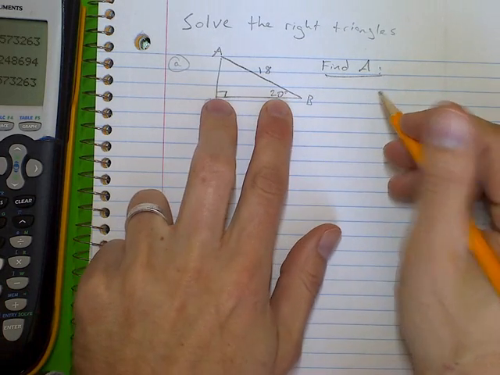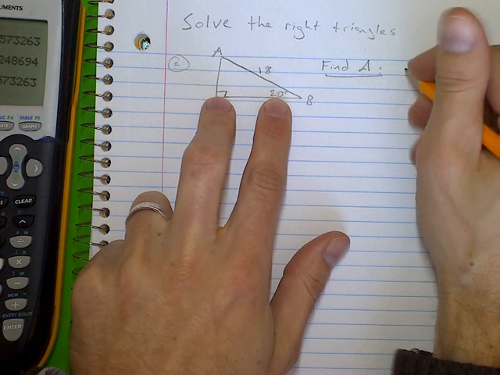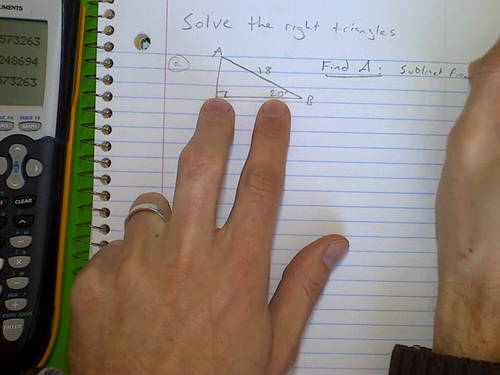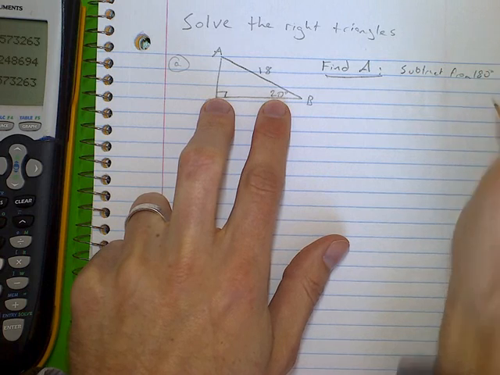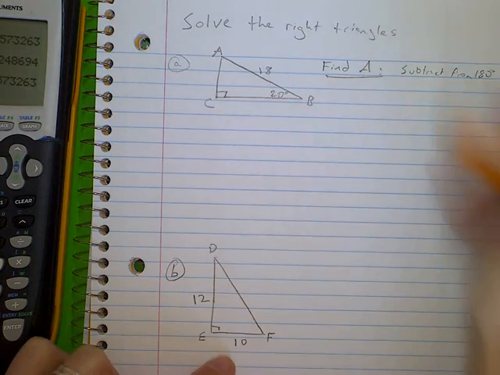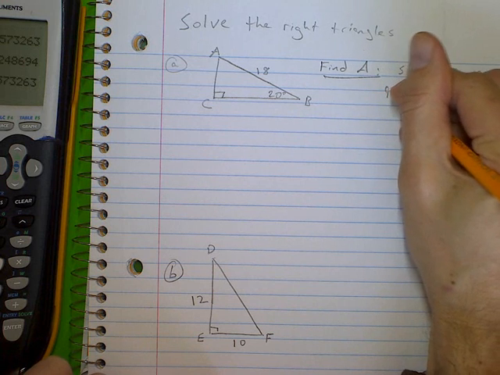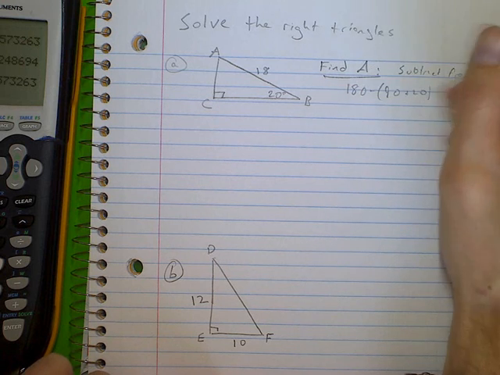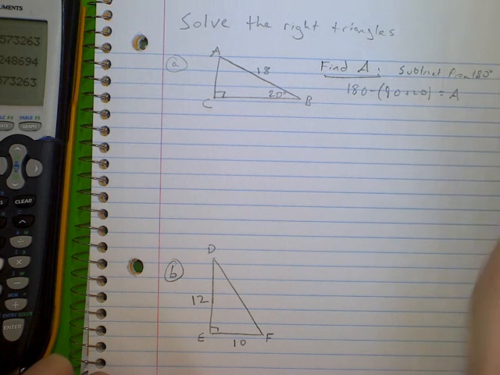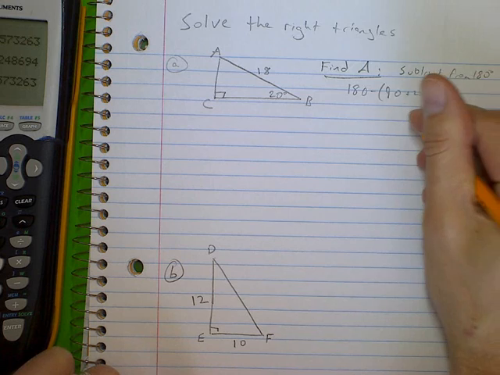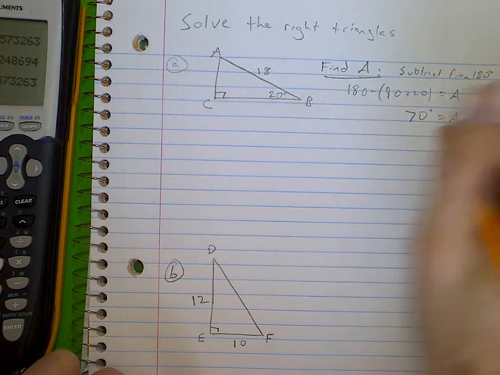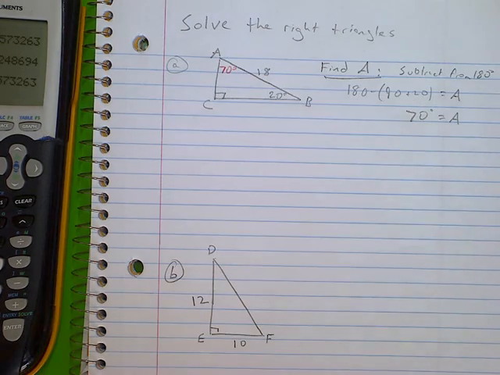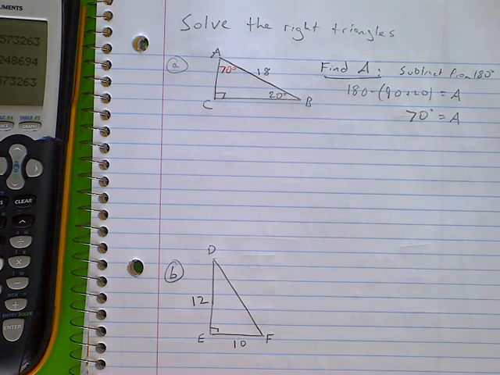Yep. So 90 plus 20 is 110. So we're going to subtract from 180. All right. So 90 plus 20, whatever that is, and then subtract that from 180. And that's going to give you the answer for angle A, which happens to be what? So A is 70 degrees. And I can come back in and write that here, 70 degrees. Okay. So we got the easy one out of the way.